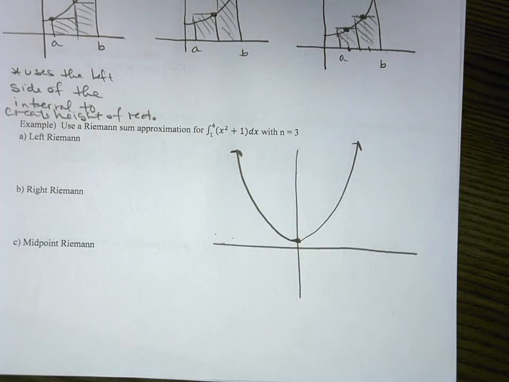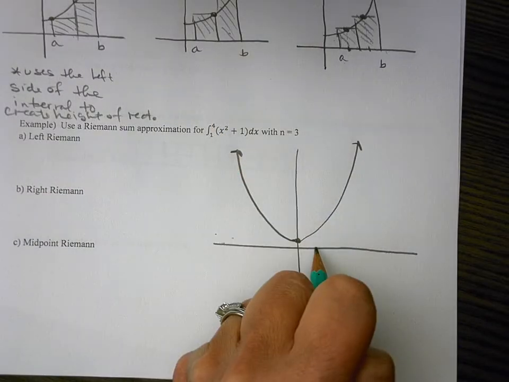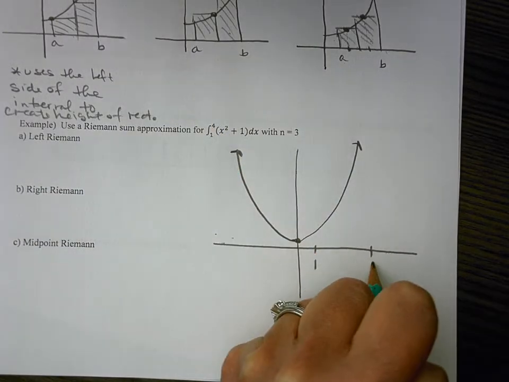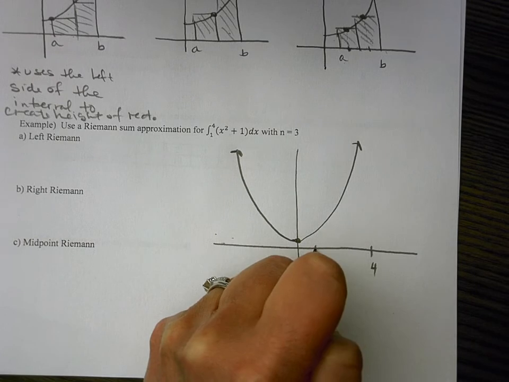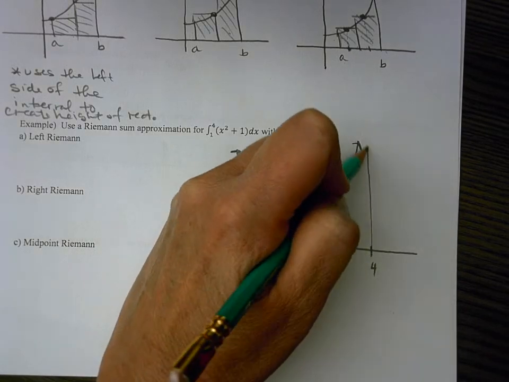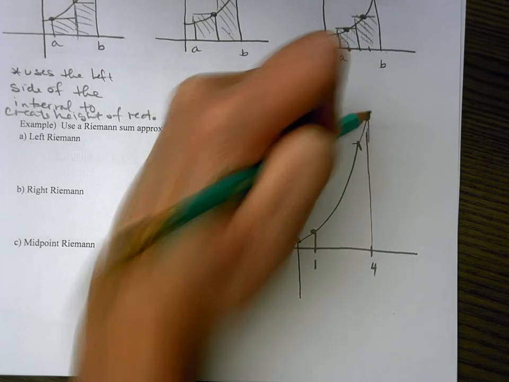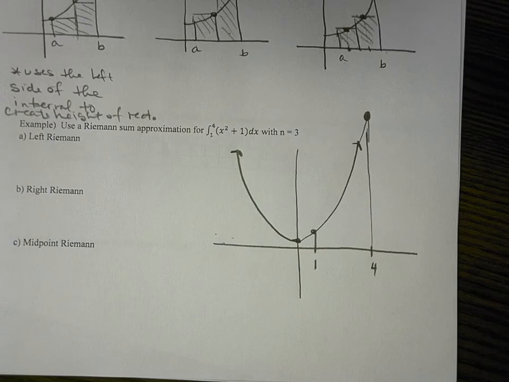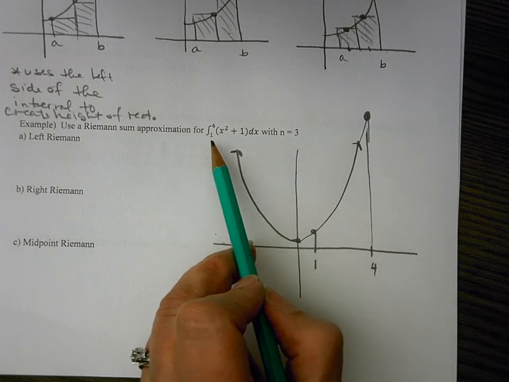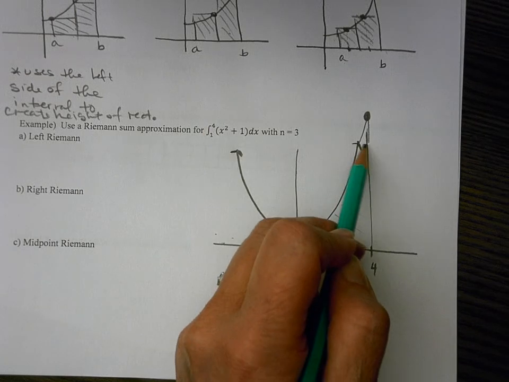So there is my x squared plus 1, and I want to go from 1 to 4. So from 1 out to 4, wherever that happens to be. And so there's 1, and then 4 is up here somewhere. Let me kind of extend that out. And so there's 4, right? And now, that's my picture. So I'm looking for the area under the curve between 1 and 4. So I know how to do that, right?